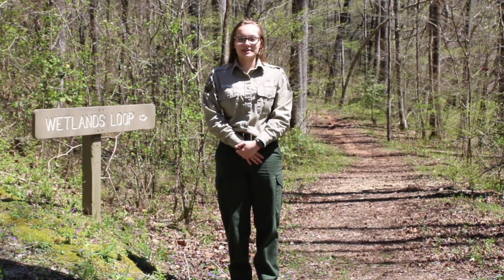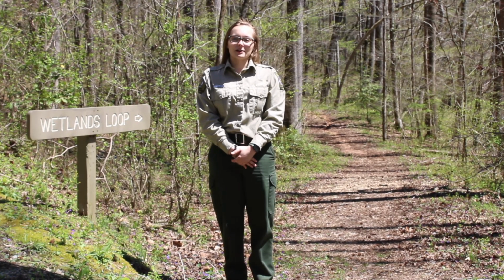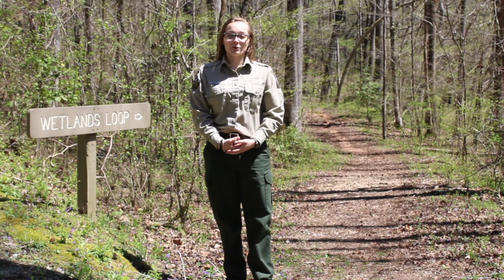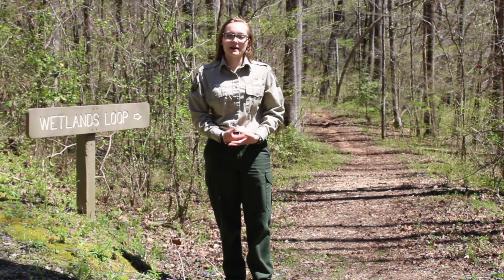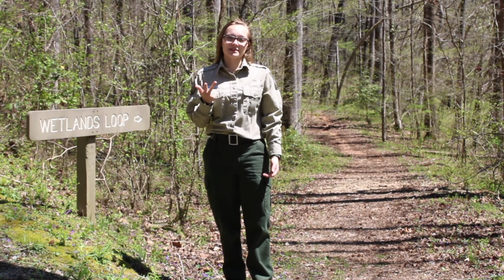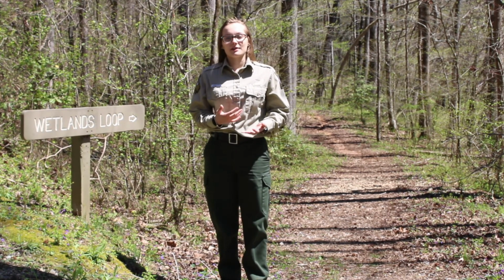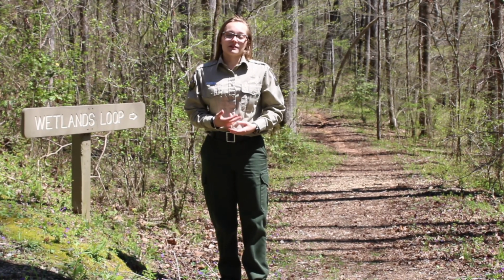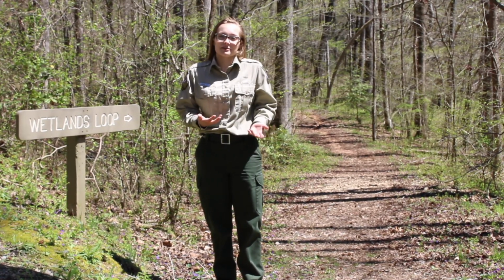And today I want to take you on a virtual tour of our Wetland Loop Trail. This trail is a little over half a mile and it actually explores a wetland that was created by a beaver dam. A wetland has three basic characteristics: water, characteristic soils, and plants that are adapted to wet conditions. Wetlands are very important because they provide food, shelter, and protection for different species of amphibians, fish, birds, and even reptiles.